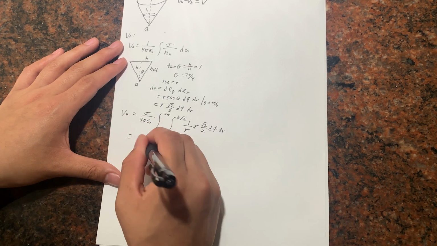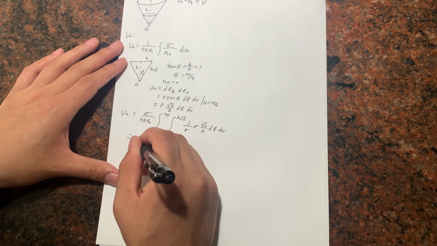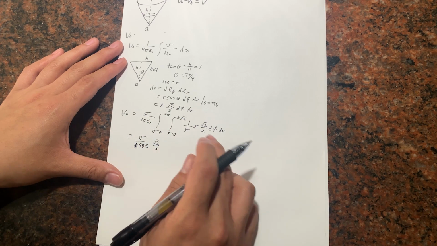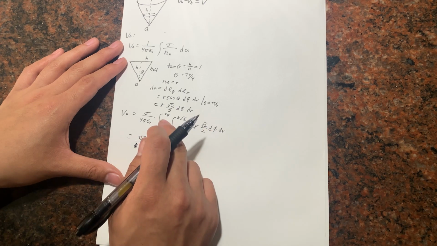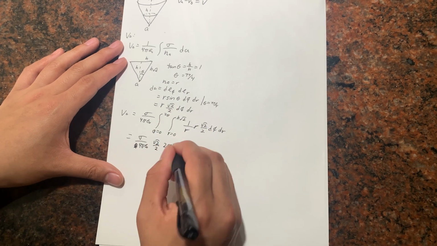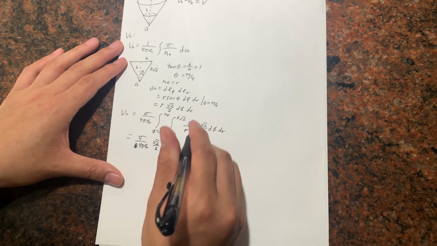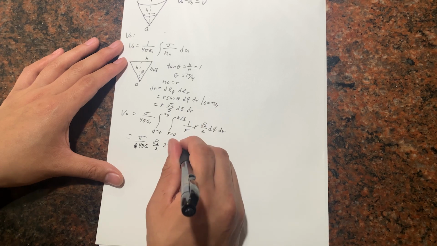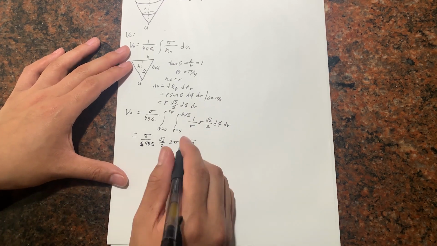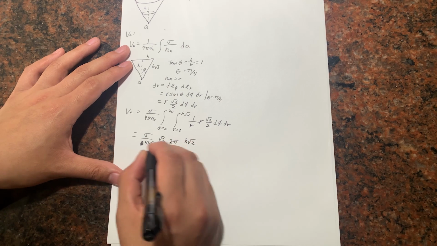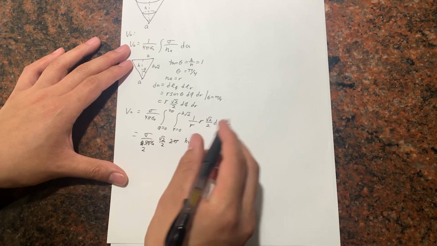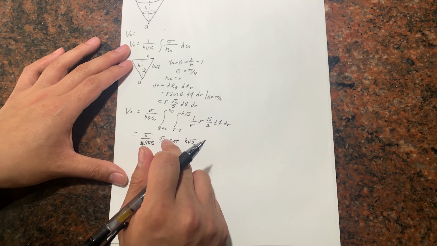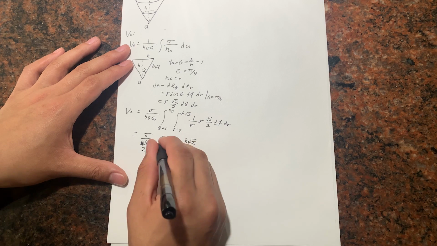Now we have no phi terms, so we're going to be left with 2 pi when we take back the integral, and we have no r terms because they canceled out, so that becomes h root 2. This 2 pi cancels with the 4 pi to become 2, and this root 2 multiplied by this root 2 becomes 2, which cancels the 2 at the bottom.